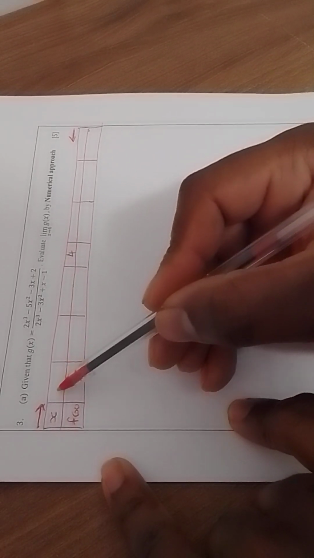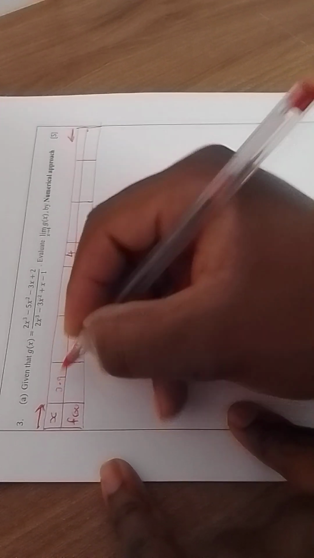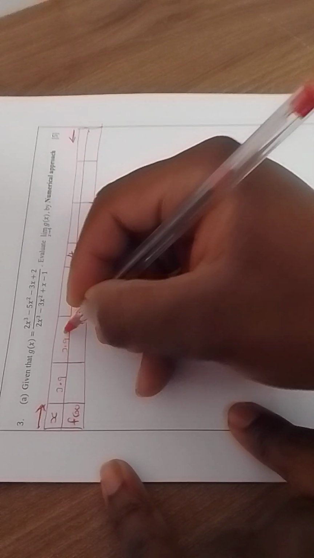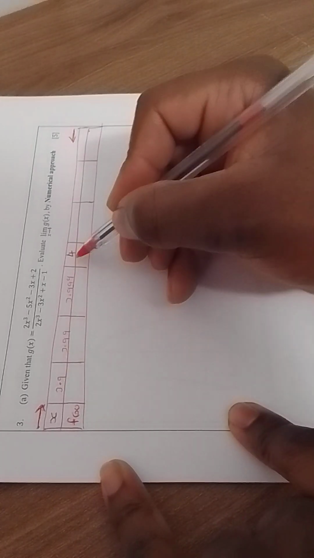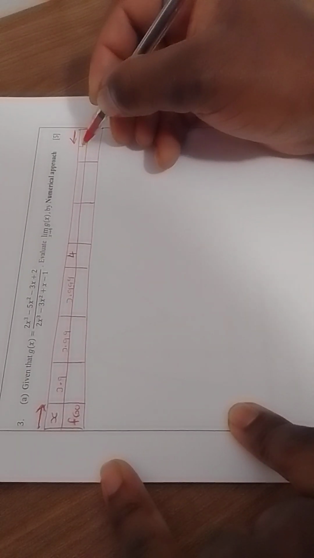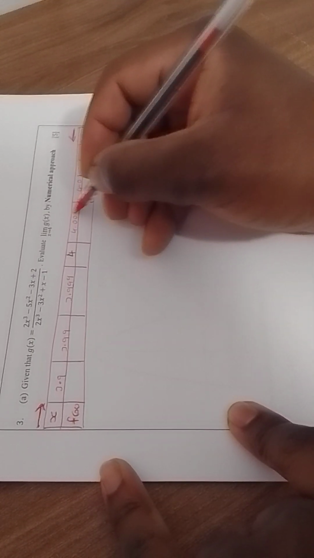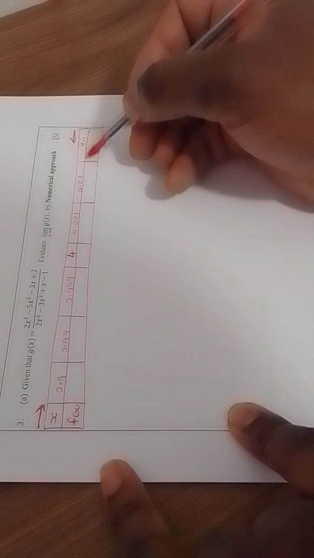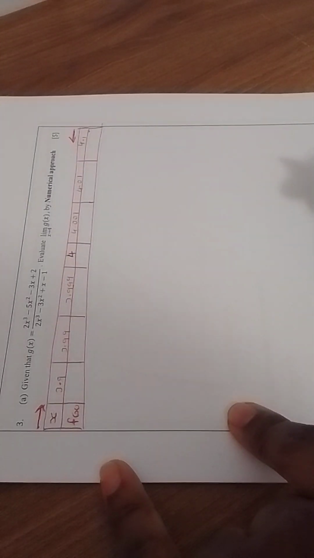Let's look for some values: 3 values approaching 4 from the left and 3 values approaching 4 from the right. So here, we're going to start with, for example, 3.9, then 3.99, then 3.999. We're getting closer and closer to 4 from the left, and the values are smaller than 4. And then from the right, we can start with, for example, 4.1, and then 4.01, and then 4.001. You can see that from 4.1, we are getting closer and closer to 4. So we're approaching 4 from the right. Here we're approaching 4 from the left.